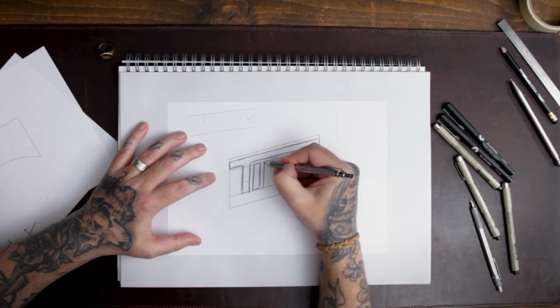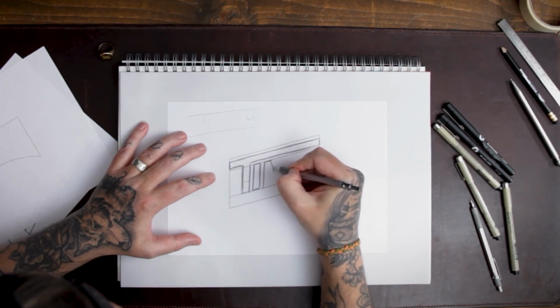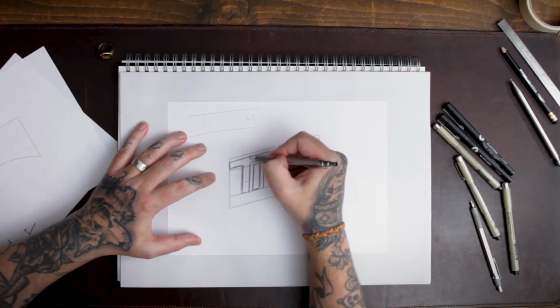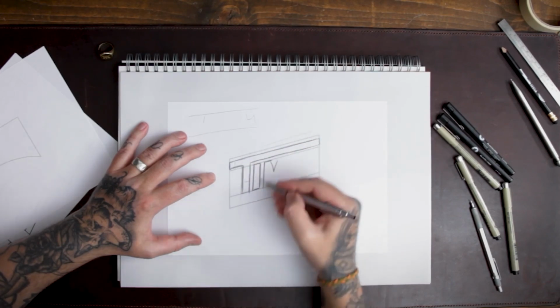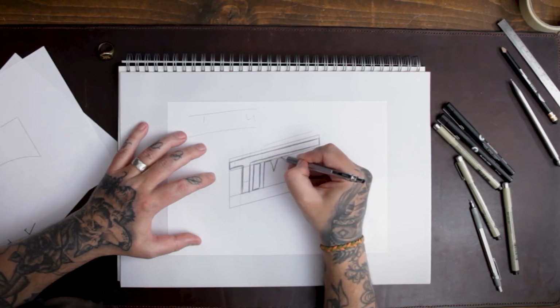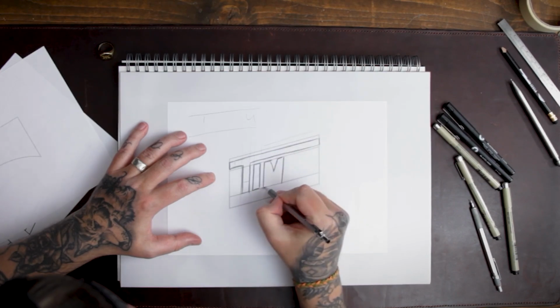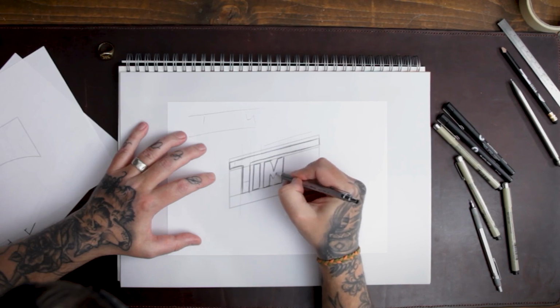Always making sure that these are all vertical, even though I'm on this angle, all these want to be vertical because that's the vibe, and that's how we get that lovely balance and that dynamic shape moving. We bring this guy up here.